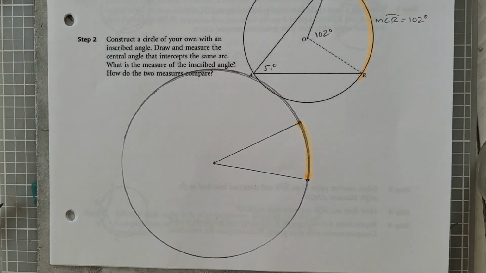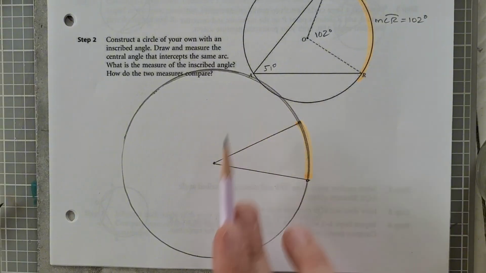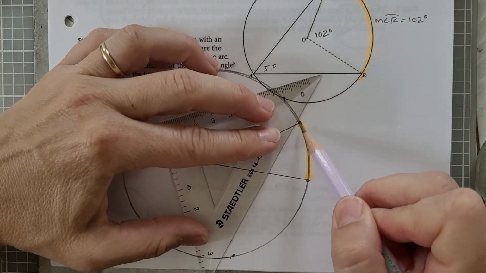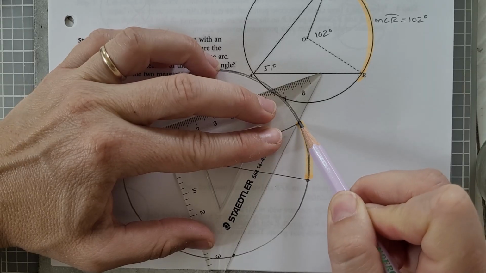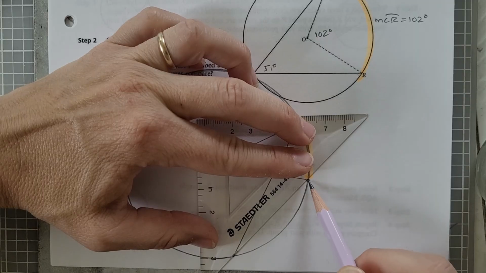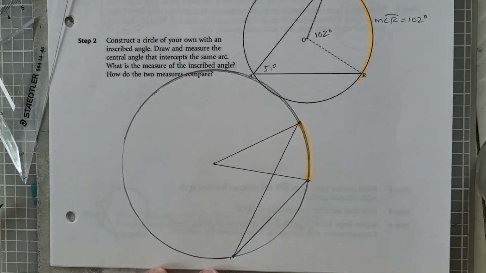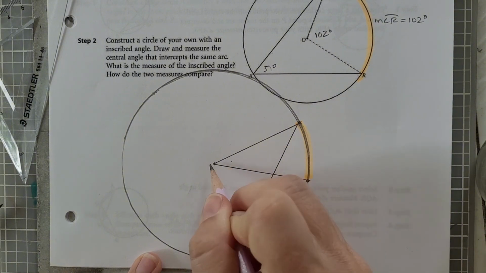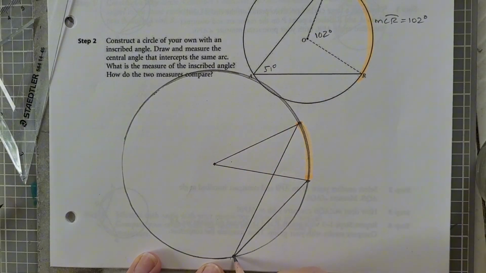So now we're going to make an inscribed angle at this arc. And just to give you a bit of a different flavor here, I'm not going to put the vertex of my inscribed angle over here. I'm just going to literally pick a spot here. And this is going to be where my inscribed angle is going to be. So again, I'm going to use my straight edge. And all right, so again, this is my central angle, vertex is on the center. This is my inscribed angle.